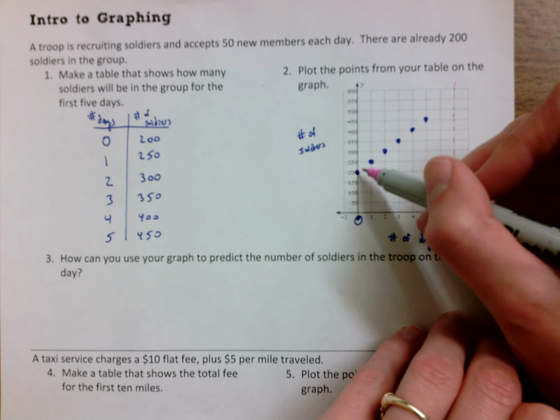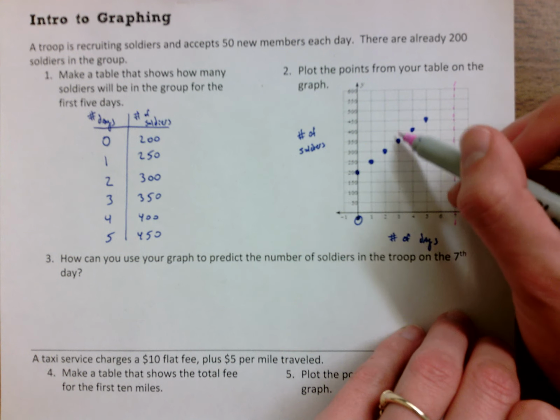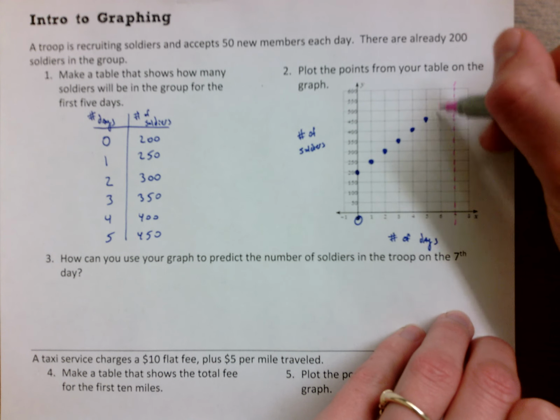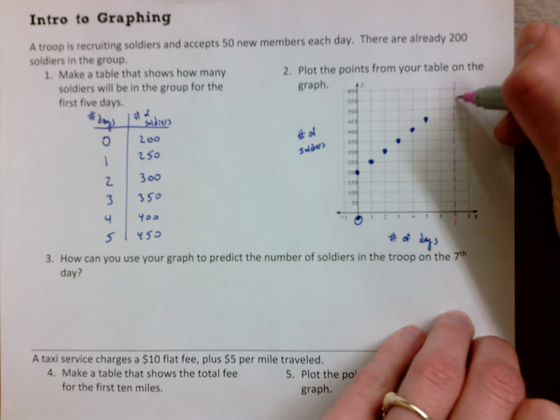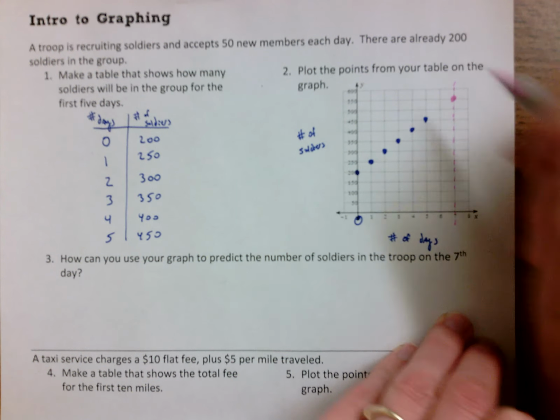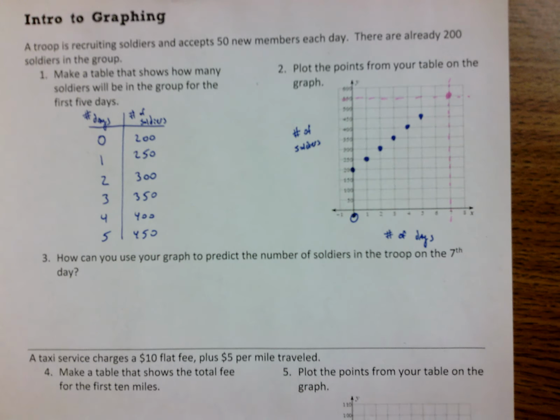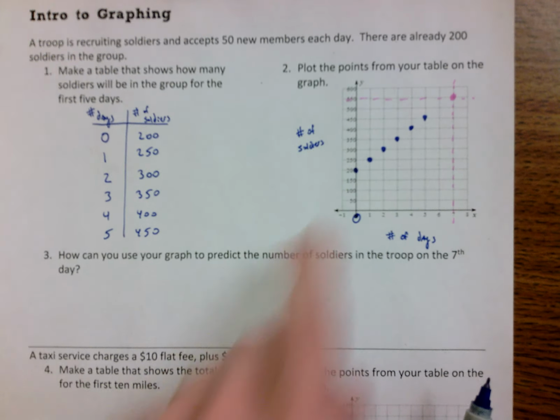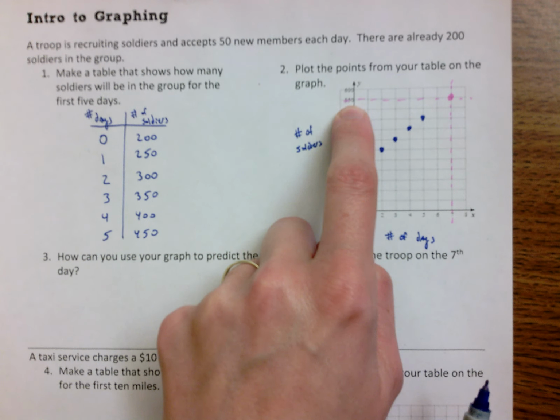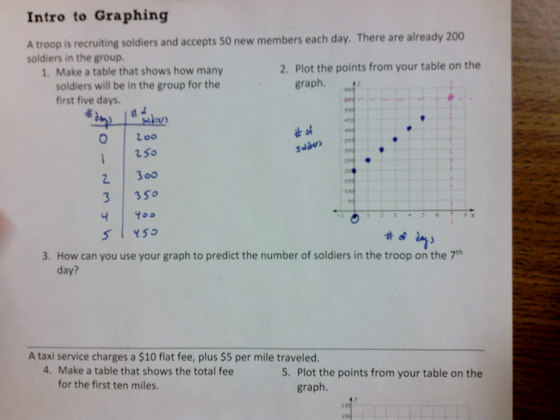Well, yeah. If we look at it, I keep going up and over one box, right? So I can predict that it would go here, and that's at 550. So I can use this graph and follow the pattern and make a prediction. Now, this question is asking me how I can use the graph, so I don't actually want to answer this question with 550. That's not what they're looking for.